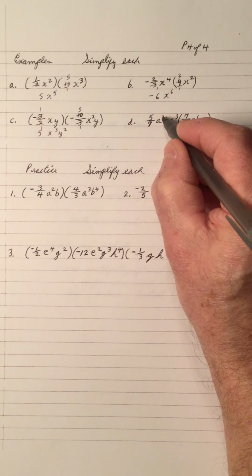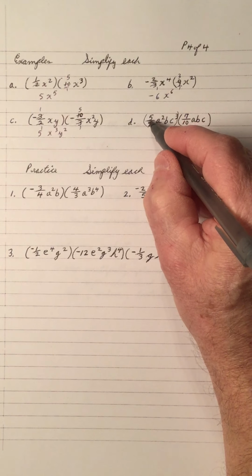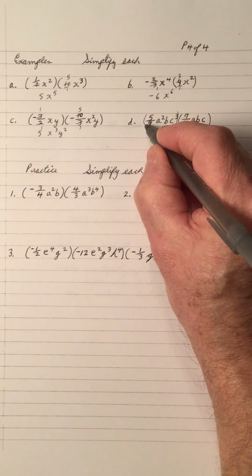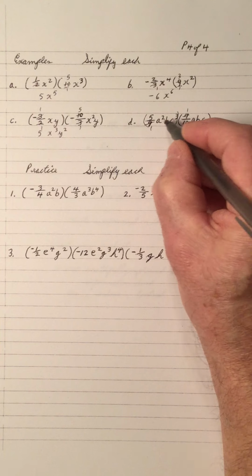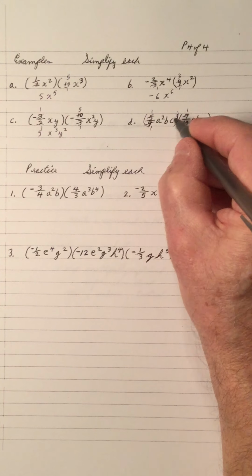D, we're multiplying fractions. Remember, that's a multiplication. If I put brackets around this, that's the same thing. Multiply fractions, I cancel. 7s cancel once. 5 cancels into 10 2 times. 5 into 5 once. So that's 1 over 2.